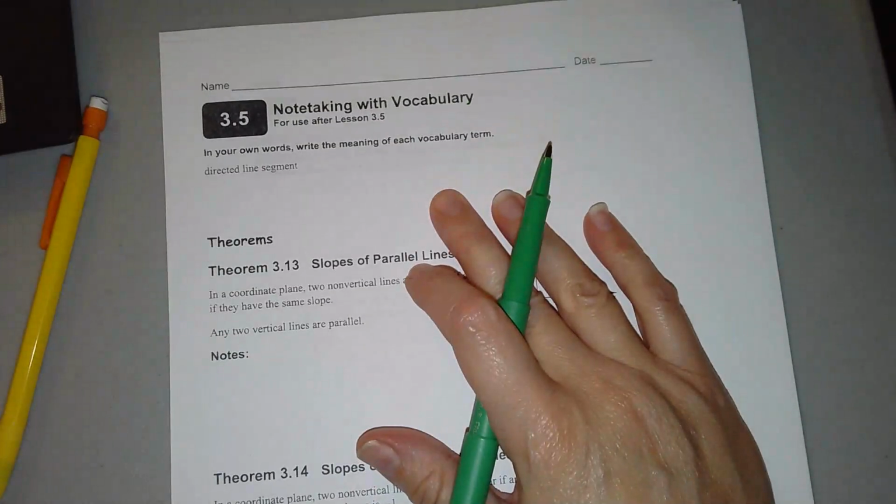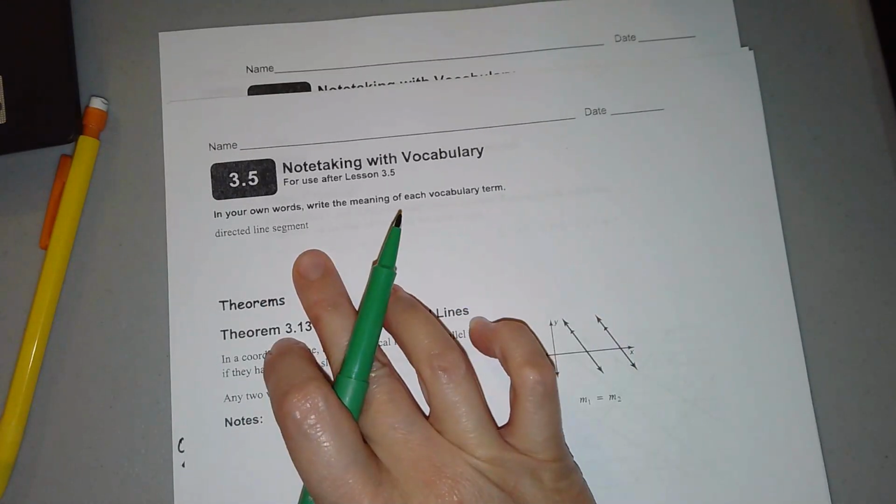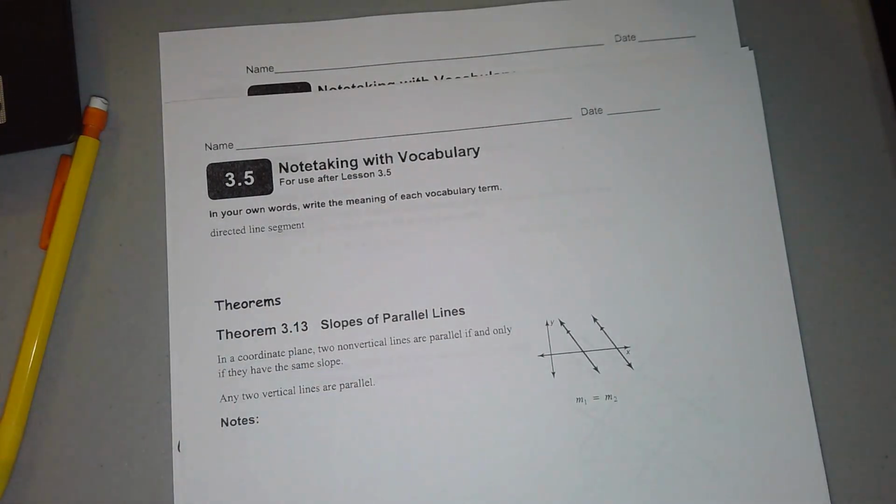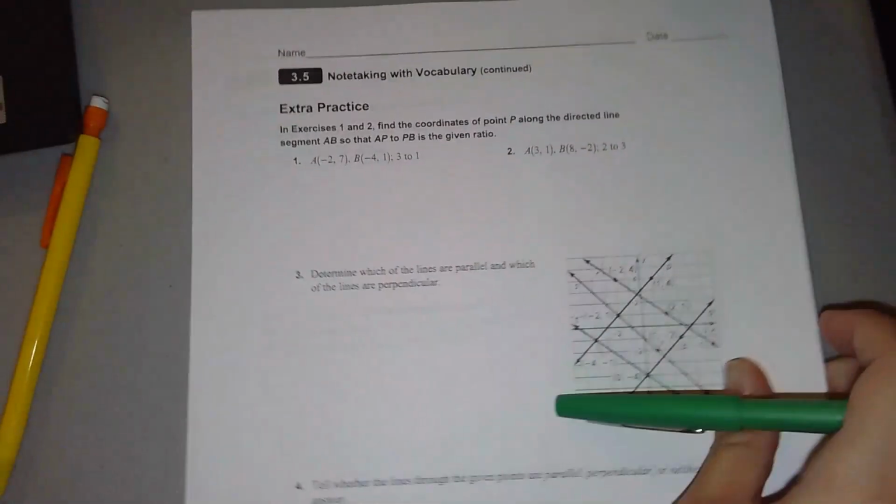We're actually going to also talk about a directed line segment, and that just means it's a specific distance where you're moving from one point to the next. So it has a direction to it, like you're moving up, down, left, right, north, south, east, west, something like that. All right, let's move ahead to some of the extra practice on this page. So I'm on page 89.